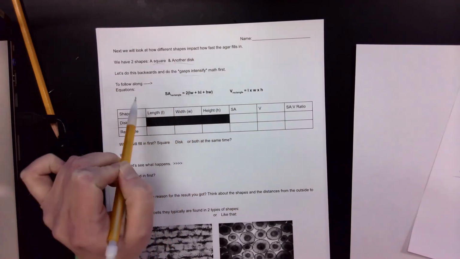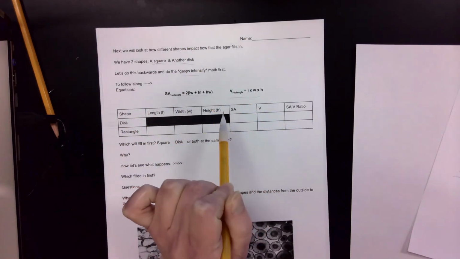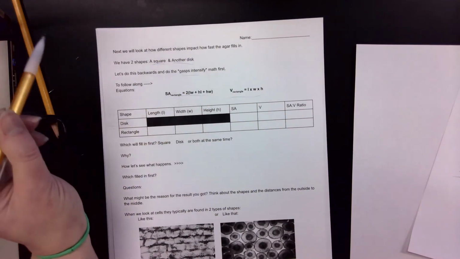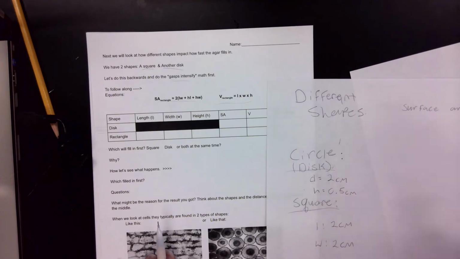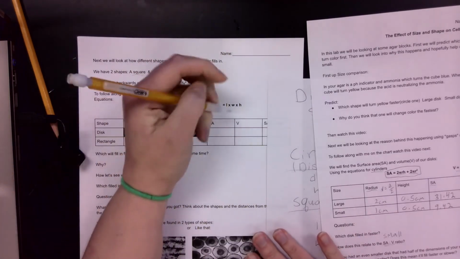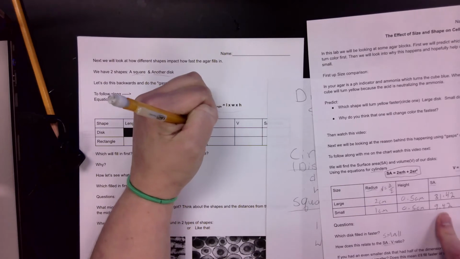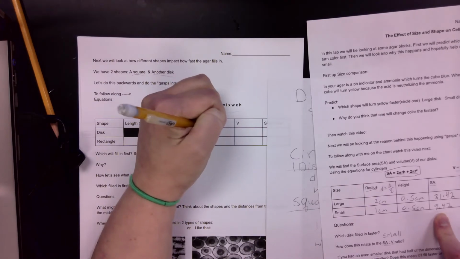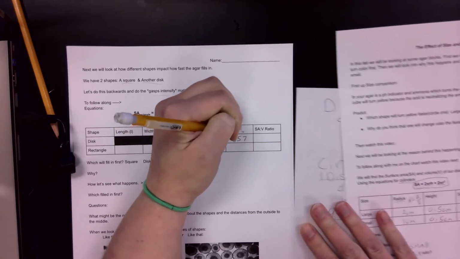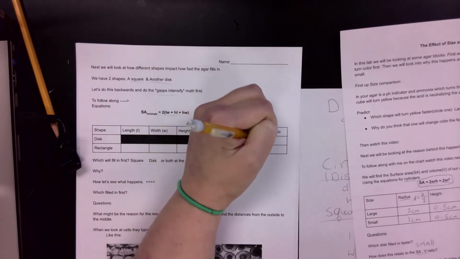So we have our equations here for the square, because if we remember, our disc was the same dimensions as in our first one. So all we had to do is transfer the numbers from our small disc over here. So our surface area was 9.42 and the volume was 1.57.